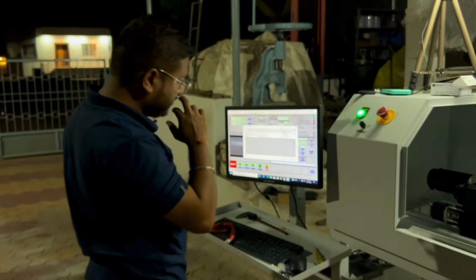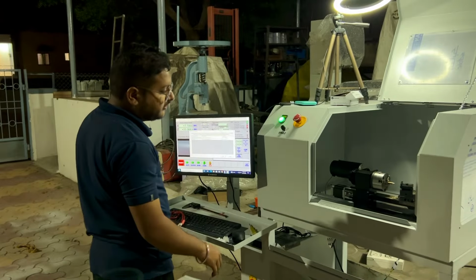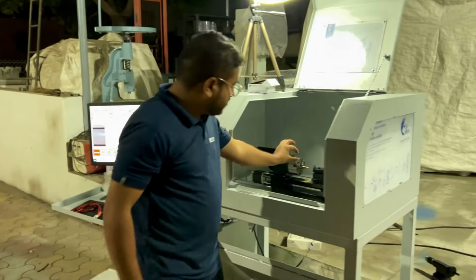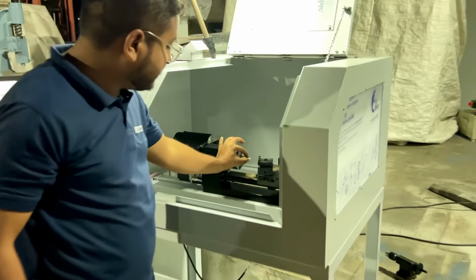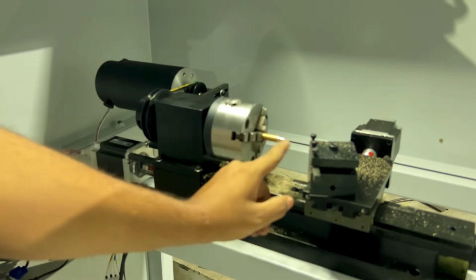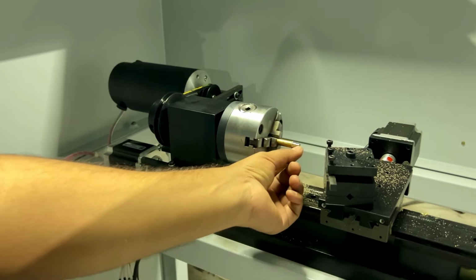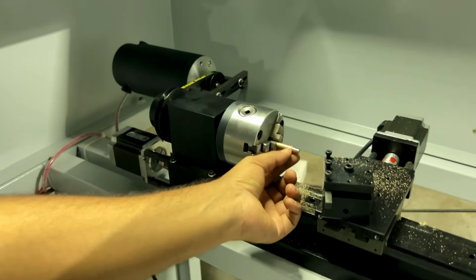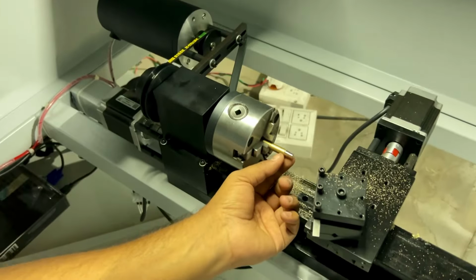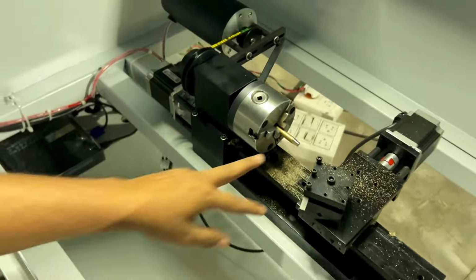We are now starting making a program for our lathe machine. Right now, at the front there is a 6 mm dia material, and after that there is an 8 mm material. We are going to turn all of the material till here. So for that I am going to make a program regarding this job.